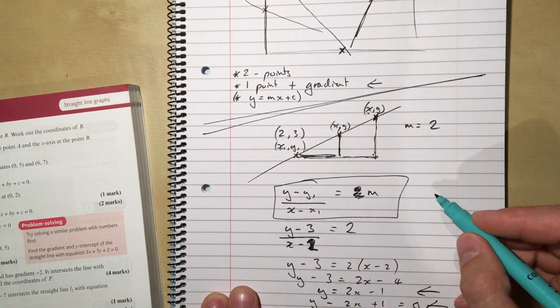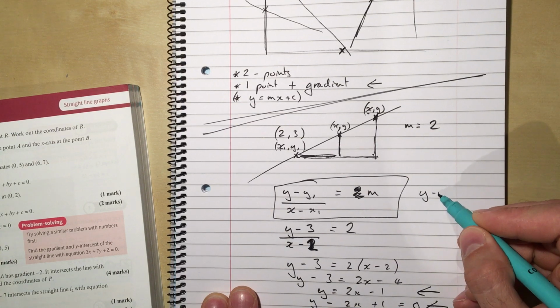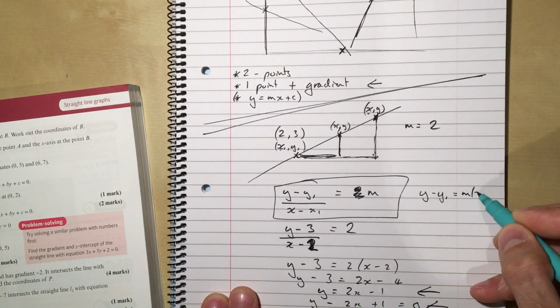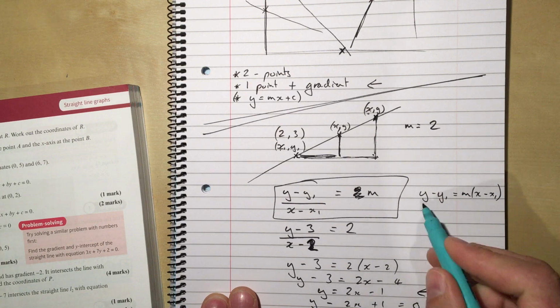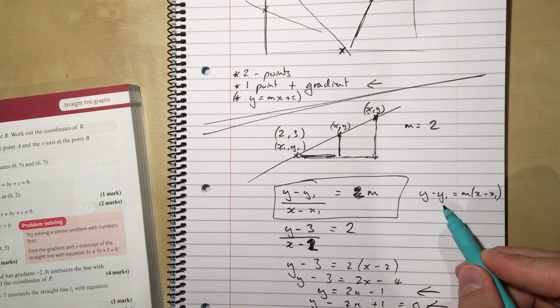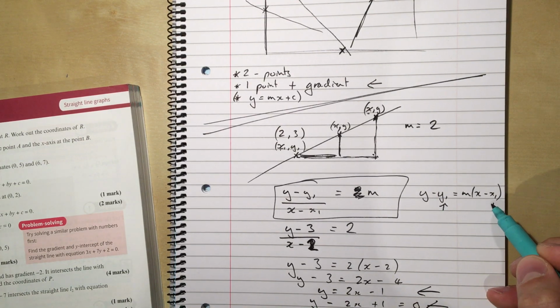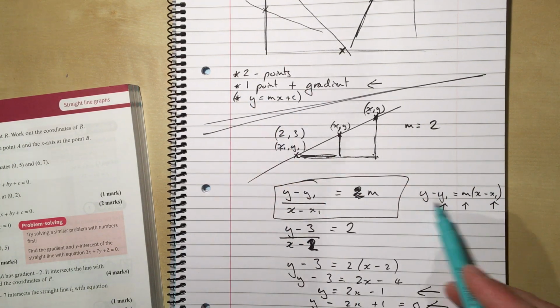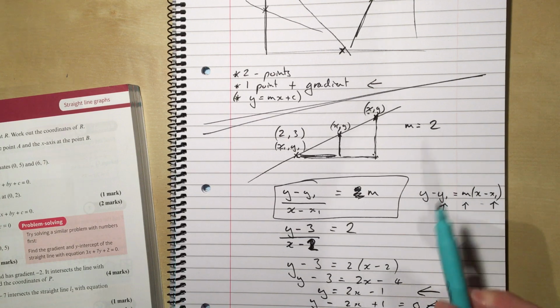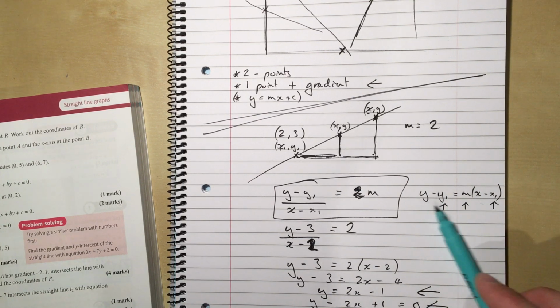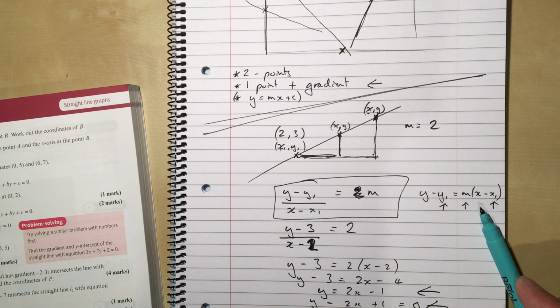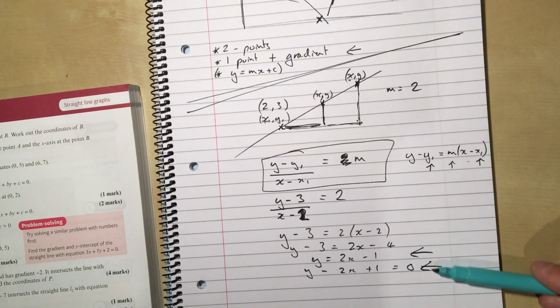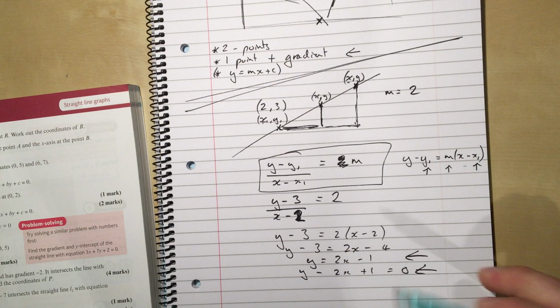This thing in the box here is usually remembered as y minus y1 equals m times x minus x1, and that's just a formula for the equation of a straight line. That's the y-coordinate of a point on the line, that's the x-coordinate of a point on the line, and that's the gradient. Okay, so we should know where it comes from at A level, but really if I'm told one point and a gradient, I just put them into that formula. Then I've got a formula that links y and x. It might need a bit of simplifying into the standard form or the y equals mx plus c form, but that is the formula we're looking for.